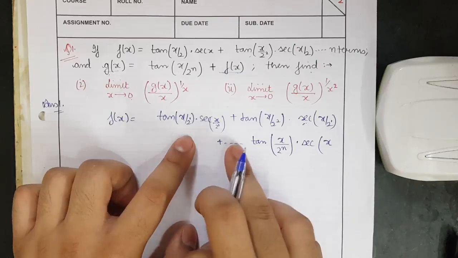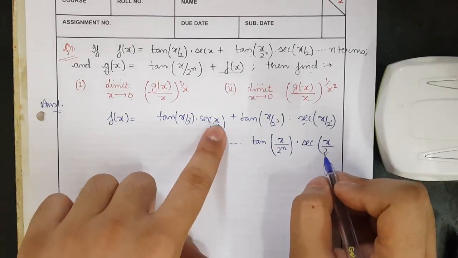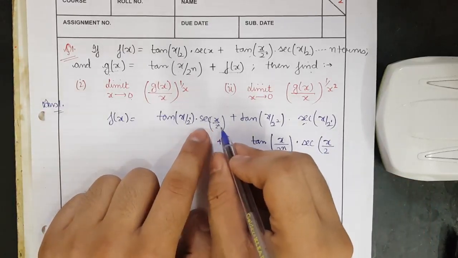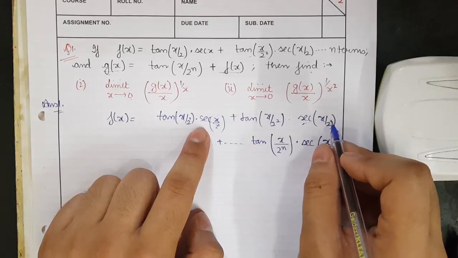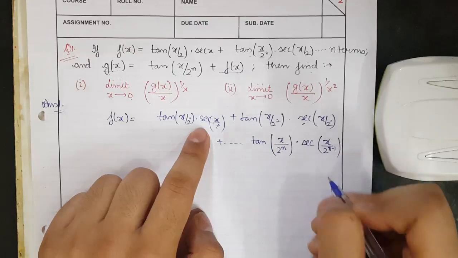Okay, similarly the last term will be equal to what? x by 2 raised to power n minus 1, because here n is equal to 1, then 1 minus 1 will give me 0. Here n is equal to 2, so we have 2 minus 1 is equal to 1. Similarly in the last case we will have 2 raised to power n minus 1.